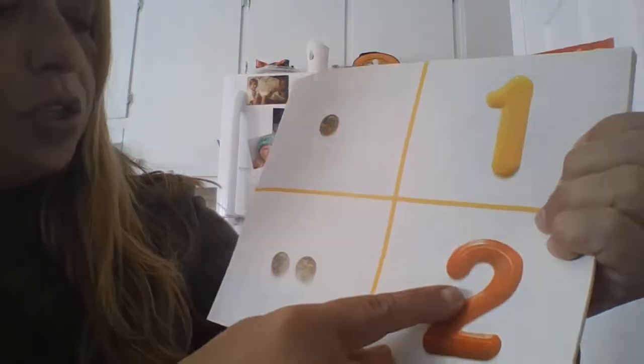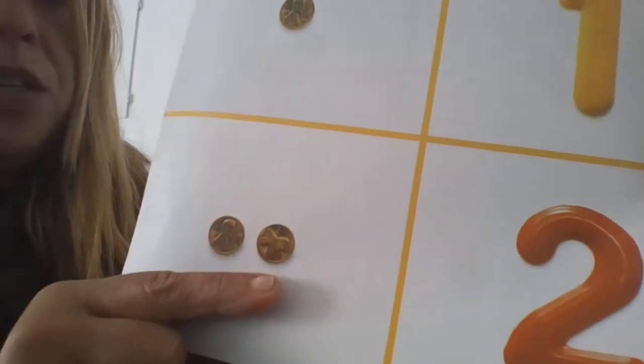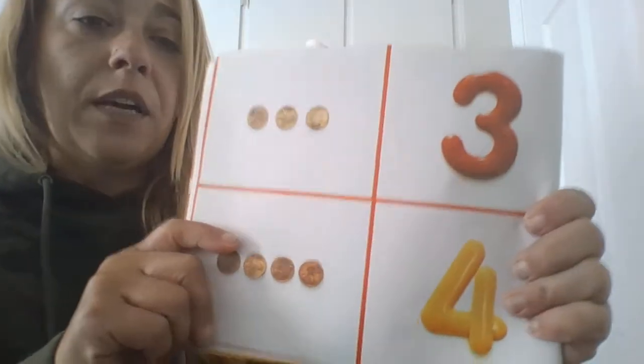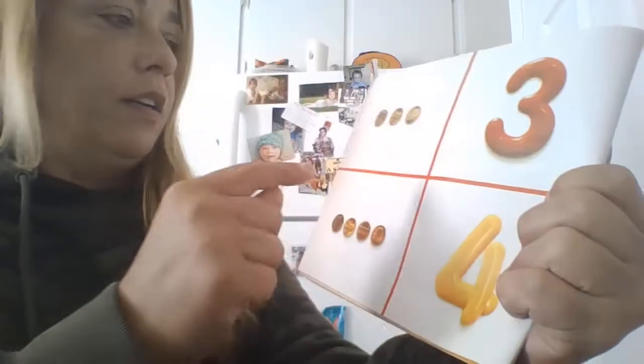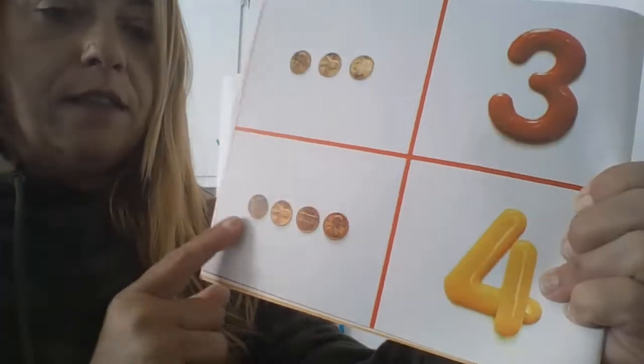1, 2, that's a penny. 1 penny, 2 pennies. What comes after 2? 3, 4. 3 pennies, 4 pennies.